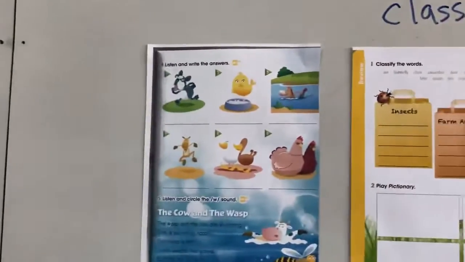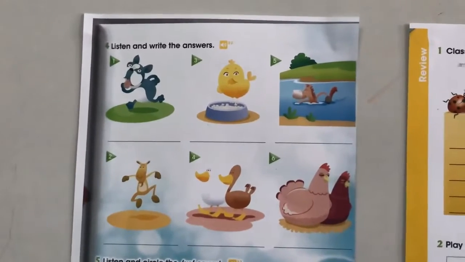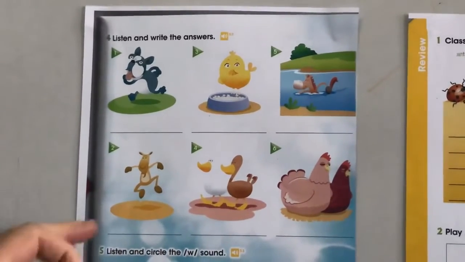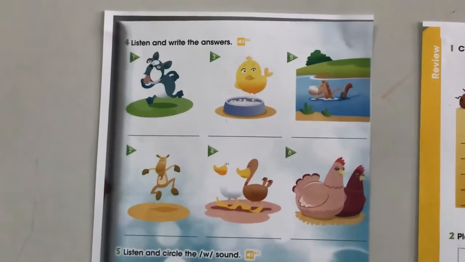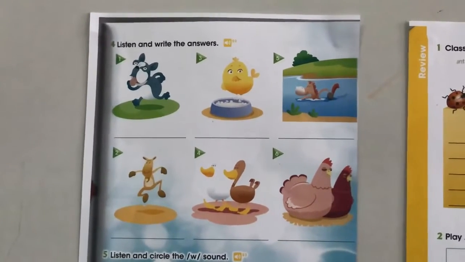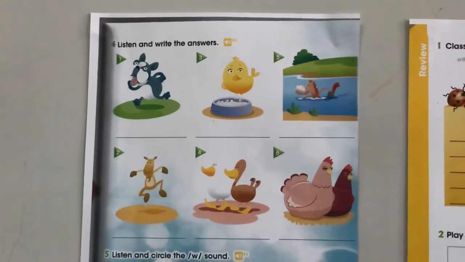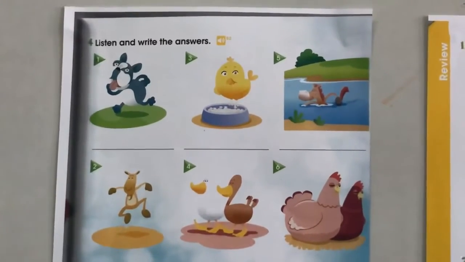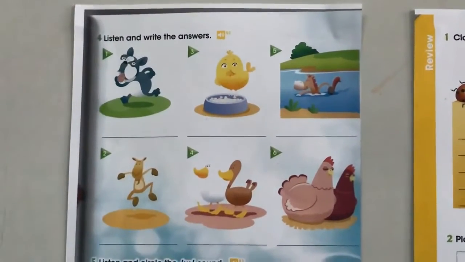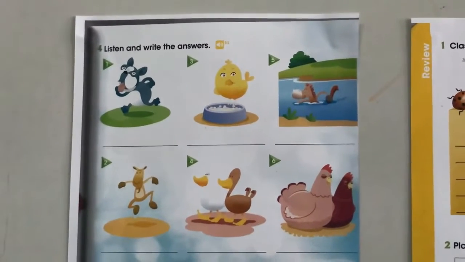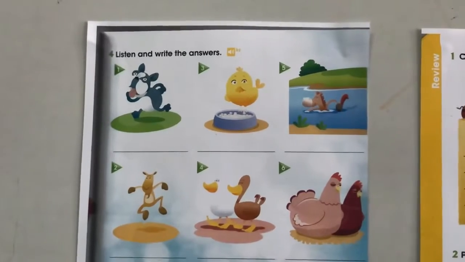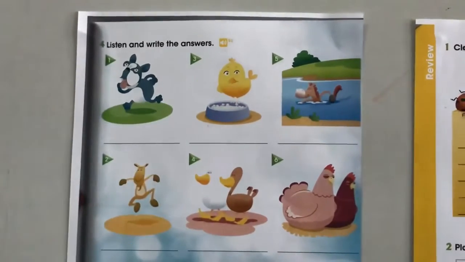So number 1, look at the dog. Is it running? Number 2, look at the goat. One goat. Is it singing? Look at the goat. Is it singing? Number 3, look at the chick. Is it walking? Look at the chick. Is it walking?